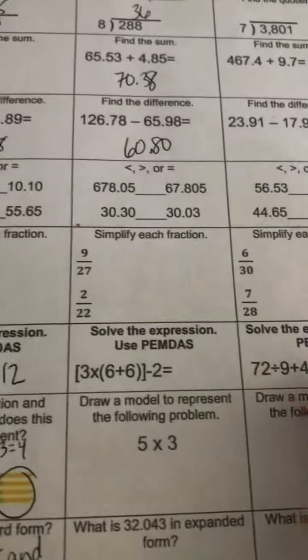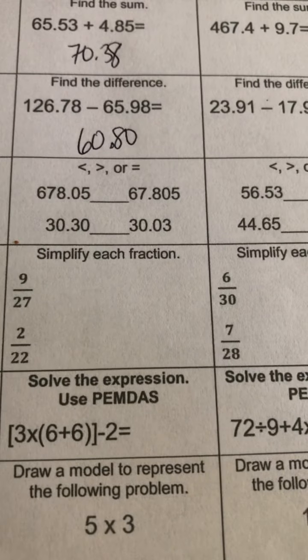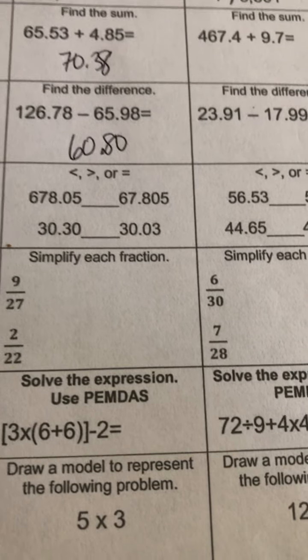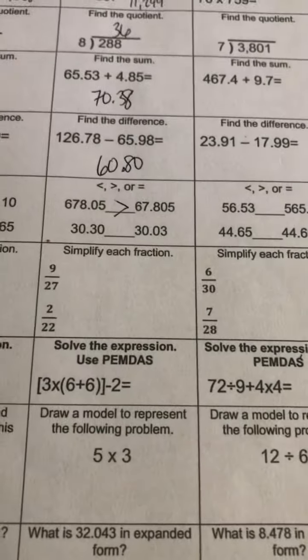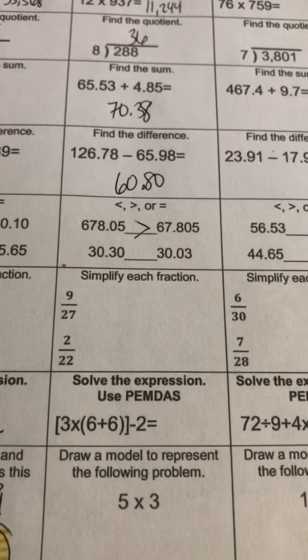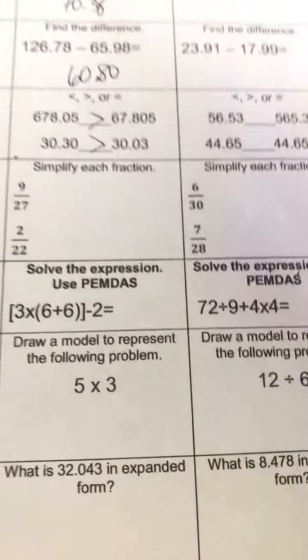All right, using less than, greater than, or equal to. 678 and 5 hundredths is greater than 67 and 805 thousandths. 30 and 30 hundredths is greater than 30 and 3 hundredths.